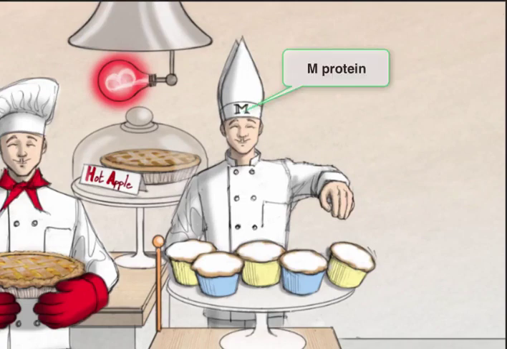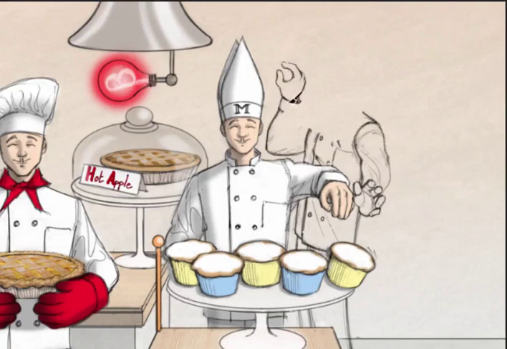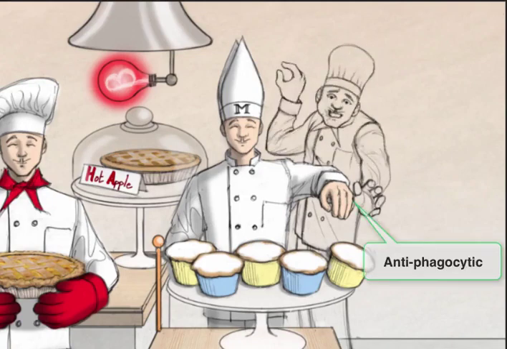M protein is a highly antigenic protein in the group A strep cell wall, and it's the main virulence factor responsible for rheumatic fever. And there are 2 ways it really acts as a virulence factor. First, it interferes with opsonization, thus it is antiphagocytic. We'll demonstrate this by having this other chef reaching behind him and trying to steal and eat one of these cupcakes, while the master chef swats him away, thus preventing him from eating, or having an antiphagocytic action.